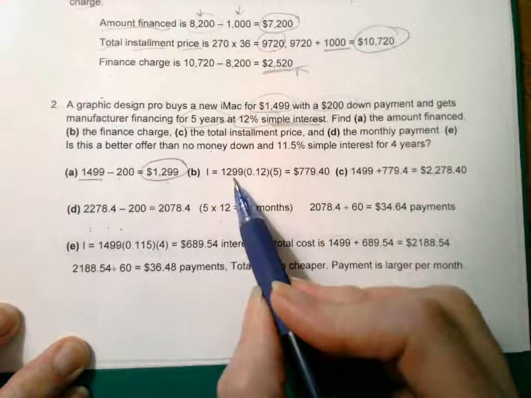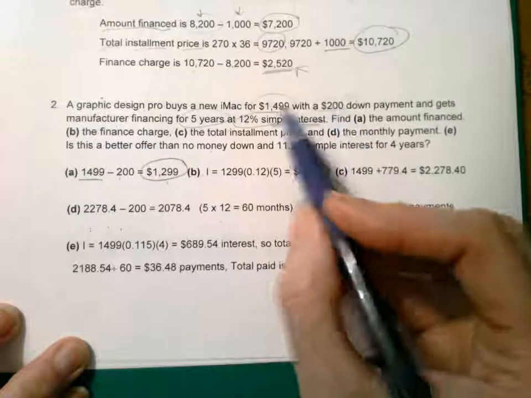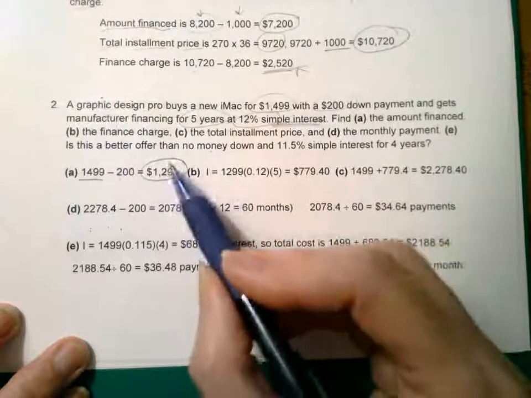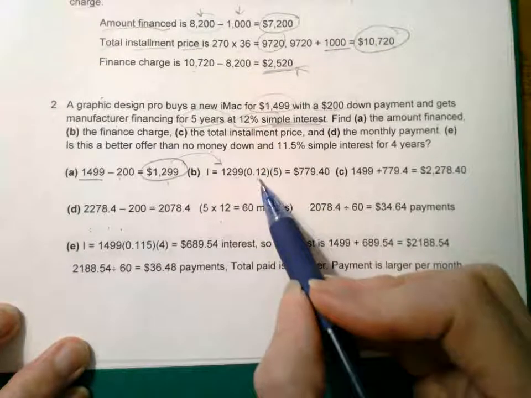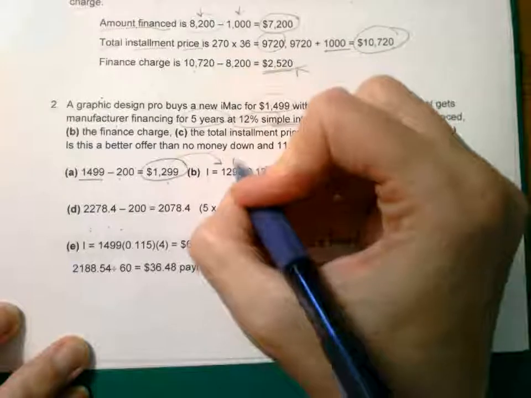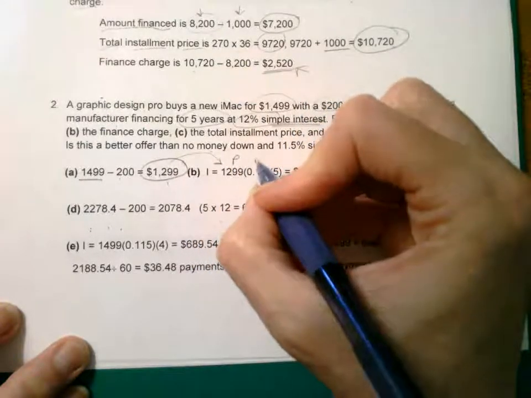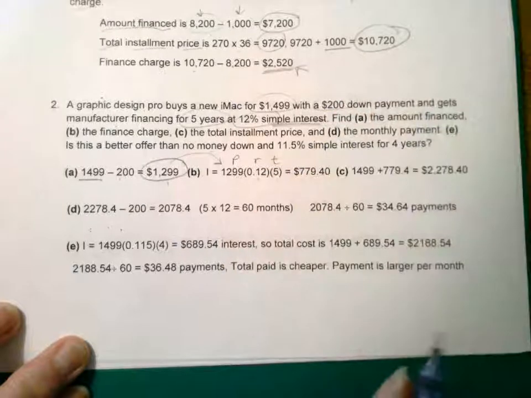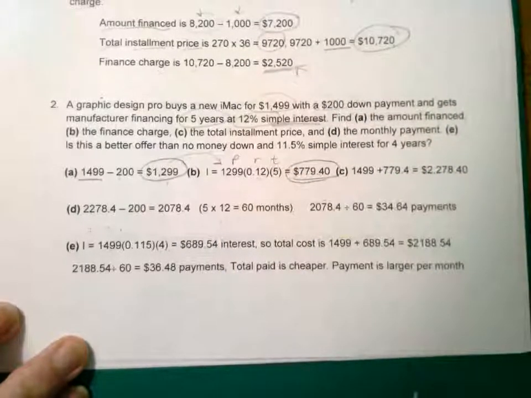You're not financing the whole thing; it's the whole thing minus the $200 down payment. So this number times your 0.12 rate is, in this case, the principal that's financed. The rate times the time of 5 years gives you this amount. So that's the finance charge.